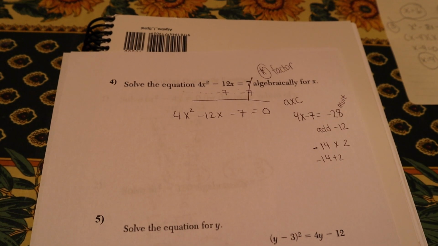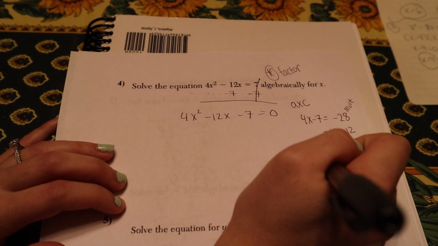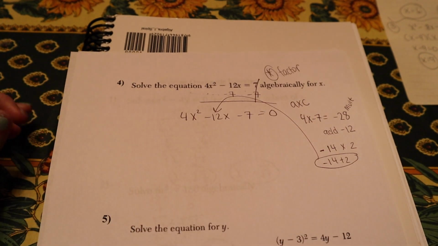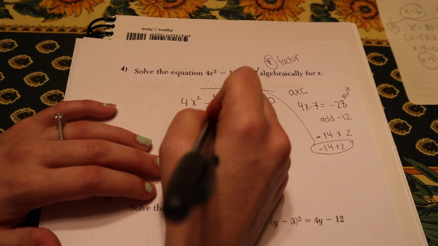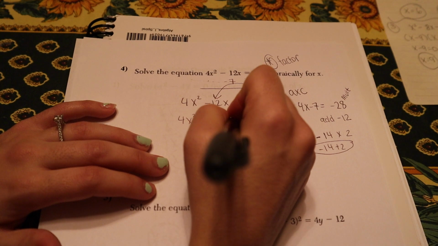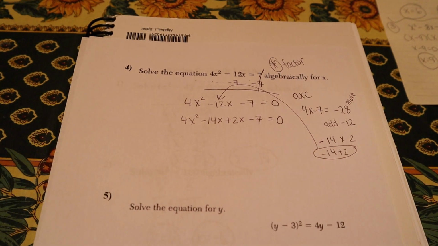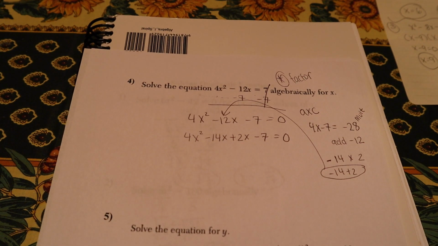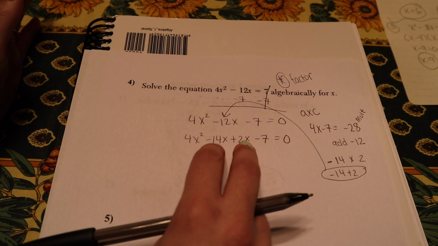Okay, so now I'm going to write these terms, negative 14 and 2, in place for the 12x. So if I have 4x squared minus 14x plus 2x minus 7 equals 0. All right, I want to just show you guys something. The order in which I write these two terms doesn't matter, okay?